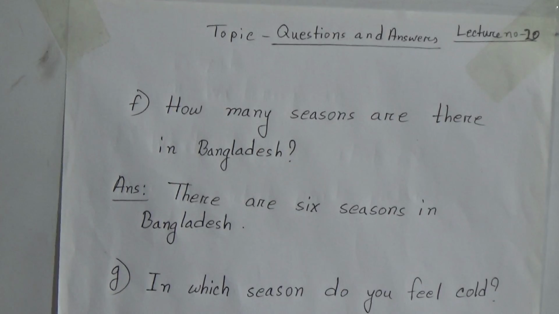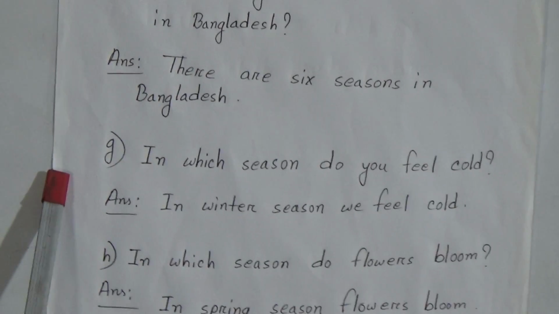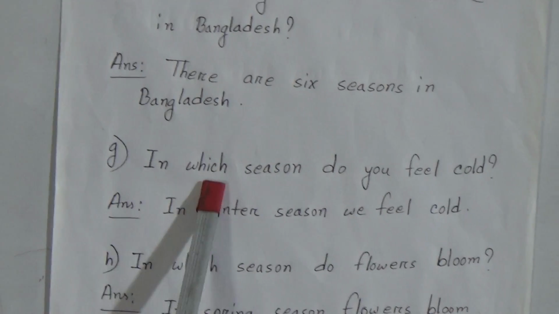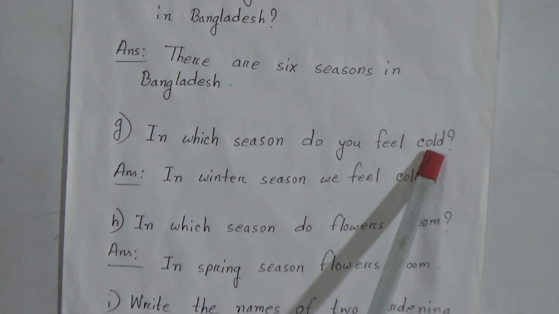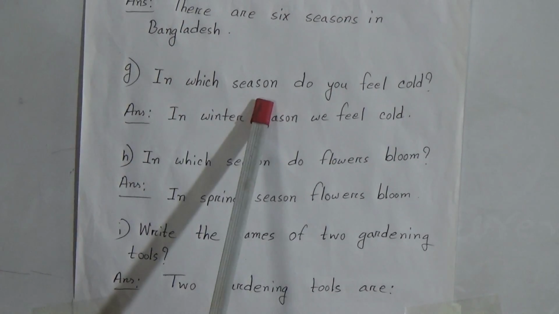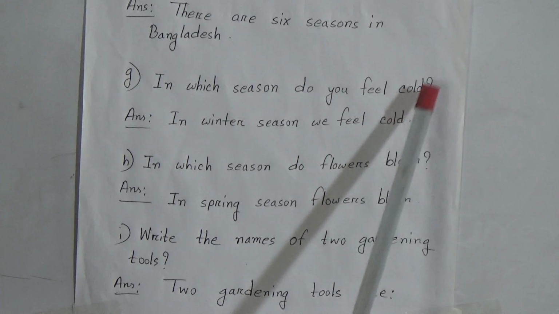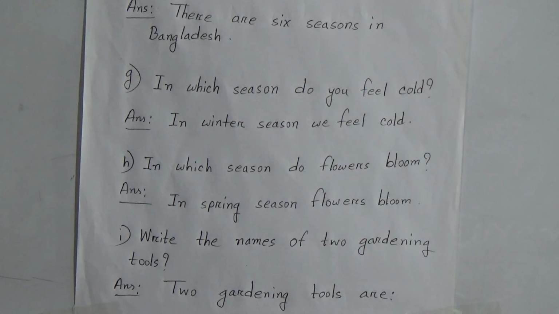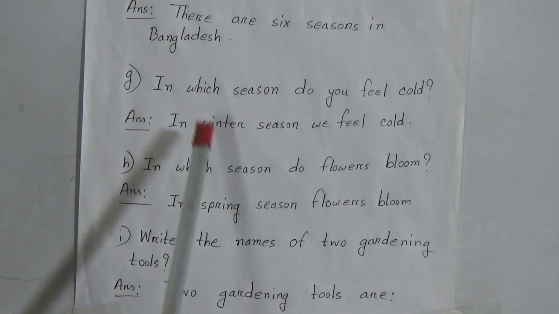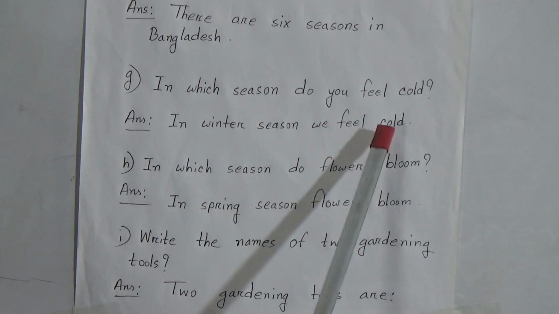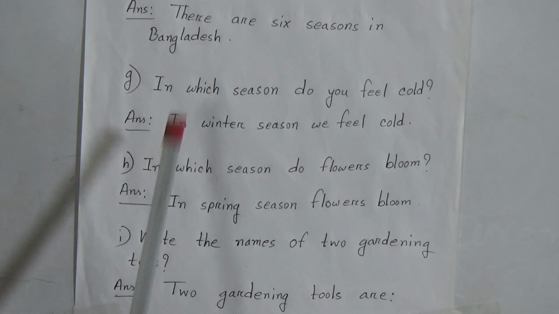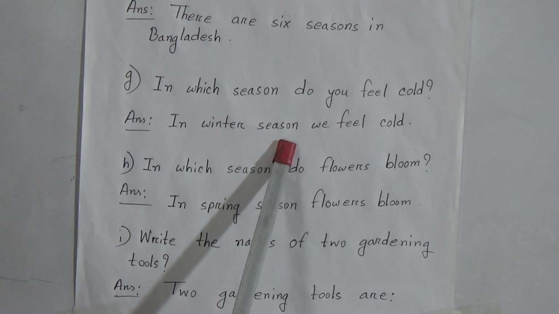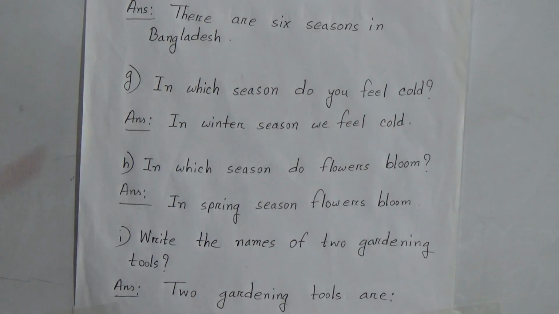And then the next one is G number. In which season do you feel cold? Answer: In winter season we feel cold.